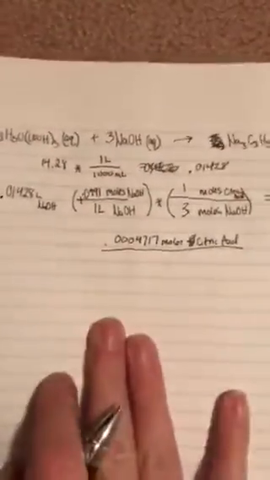This is going to be divided by my liters of citric acid. This can be found from when we first received our lemon juice and mixed it with our water. We had 27 milliliters, and I'm going to put it in liters for this case because that's how you find molarity. So it would be 27 divided by 1,000 to find this number.